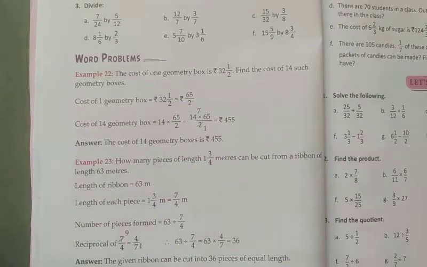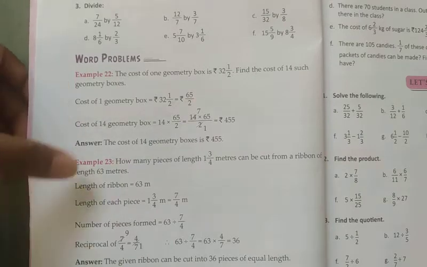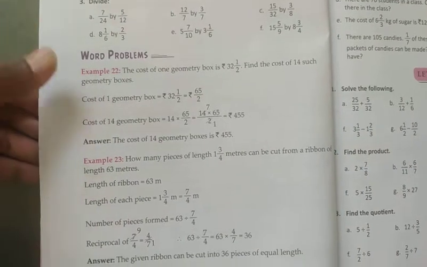Right? We have already learned about the addition of fractions, subtraction of fractions, multiplication of fractions, then division, where you have to find the reciprocal and do multiplication. Now here we are going to learn about word problems like addition, subtraction. Here are word problems which are based on fractions, right? A few word problems are already solved in the textbook.